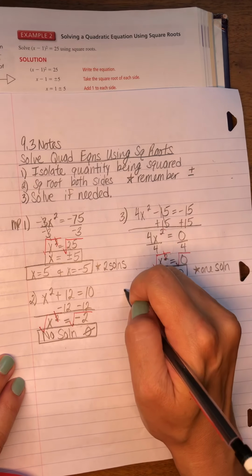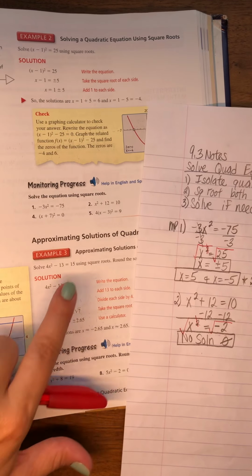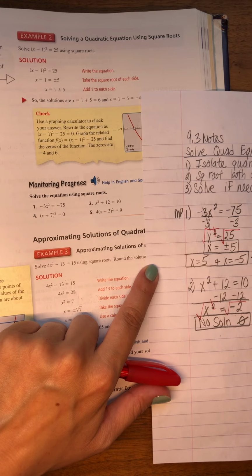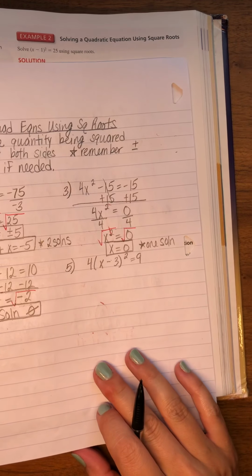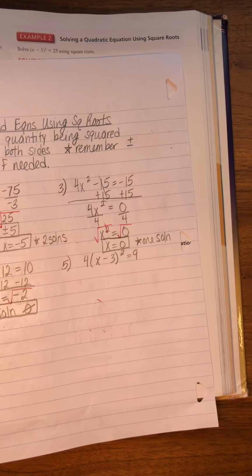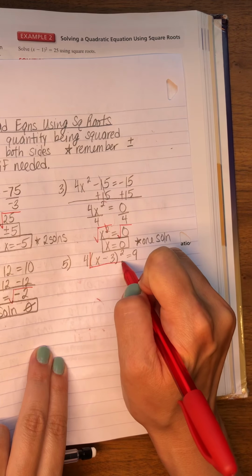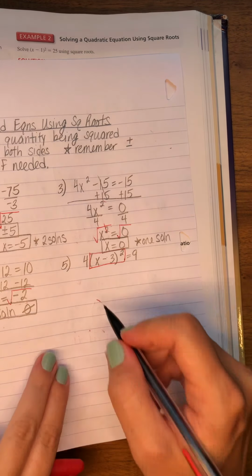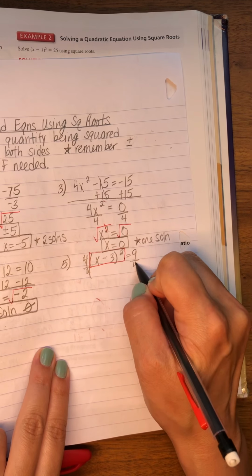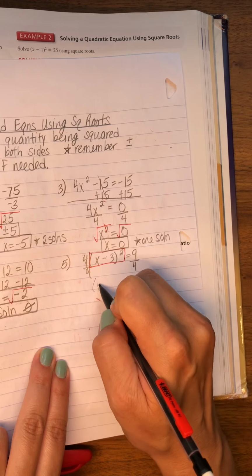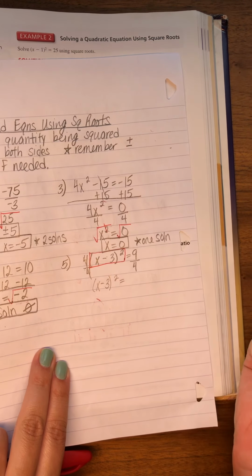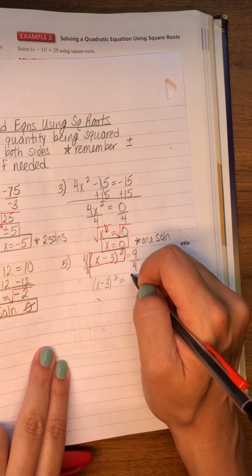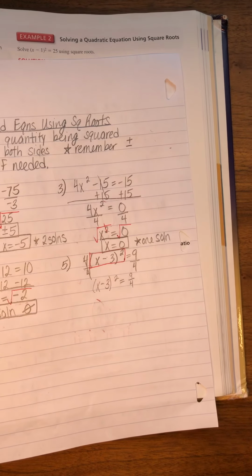Okay, let's take a look at another one. We're going to look at number 5. Number 5, we have 4 times the quantity of x minus 3 squared equals 9. Okay, I need to isolate the quantity being squared. This whole parentheses here, that's what's being squared. Let's get that by itself by getting rid of the 4. So let's divide 4 on both sides. So that leaves us with x minus 3 squared equals, now here you could divide these and turn them into a decimal if you want. I'm personally just going to leave it as a fraction. So let's just leave it as 9 over 4.